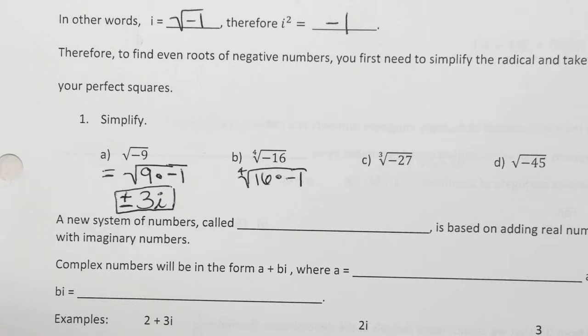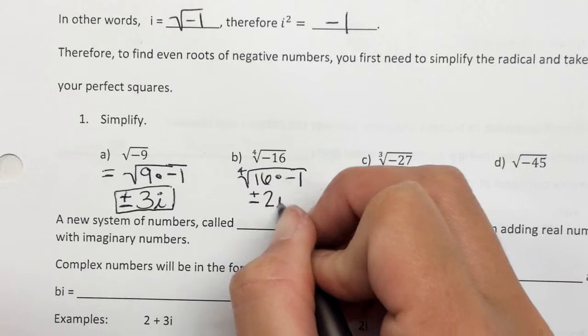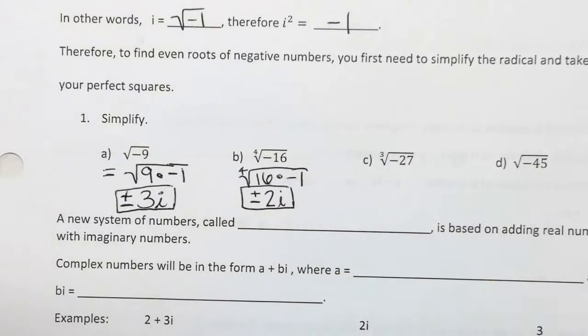Okay, moving on. So this would be what? My final answer: plus or minus 2i. Are y'all with me? I can't tell if y'all are really lost or really bored because this is so easy. So which one is it? Easy, lost. Both?